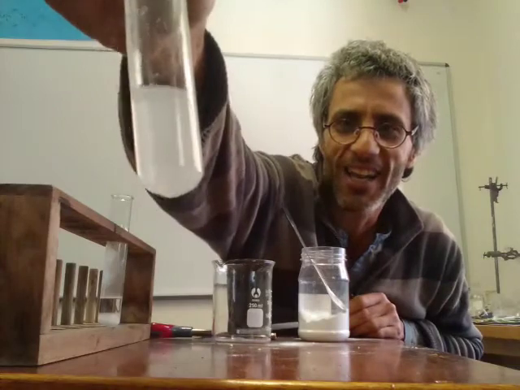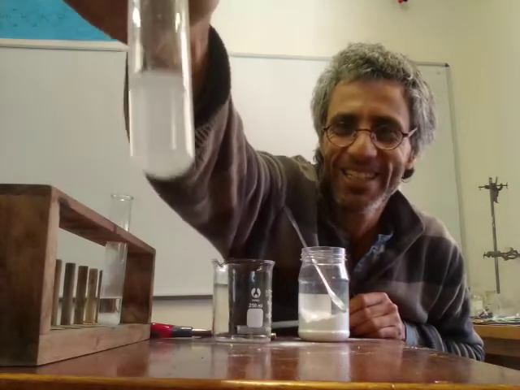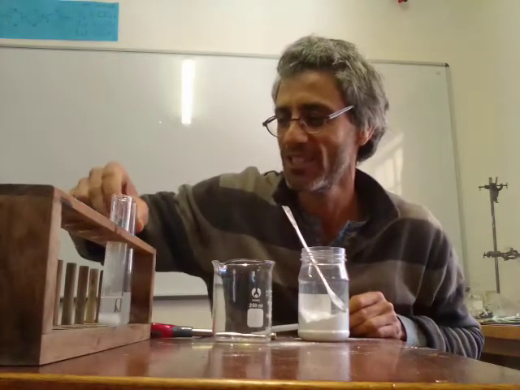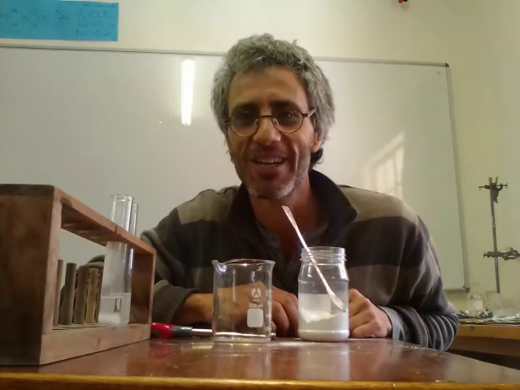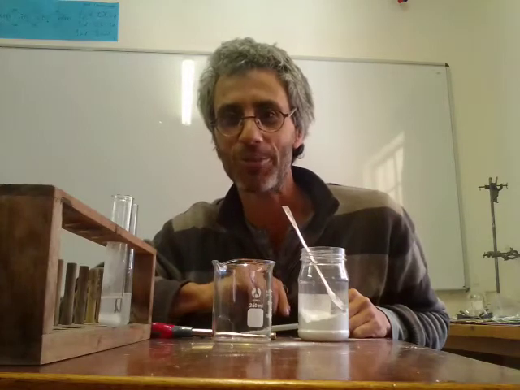Check this out, cloudy. Carbon dioxide will turn lime water from transparent to cloudy. So there are two ways of identifying carbon dioxide.